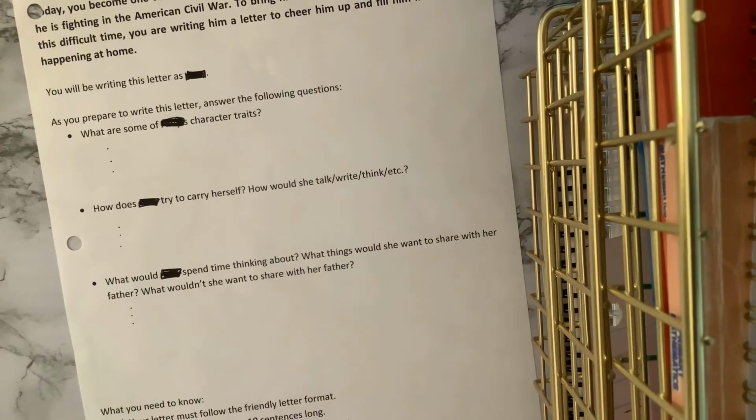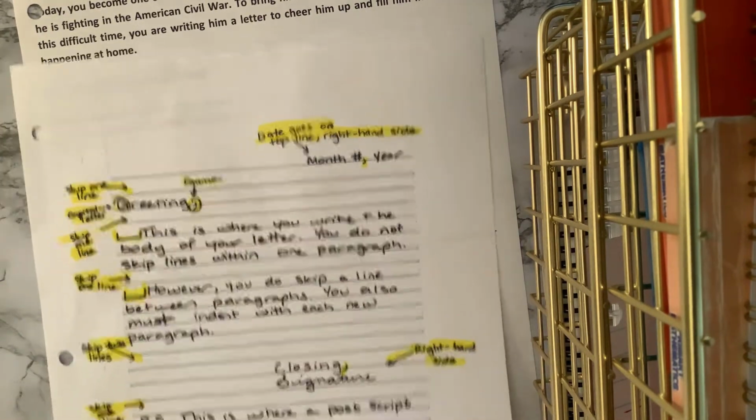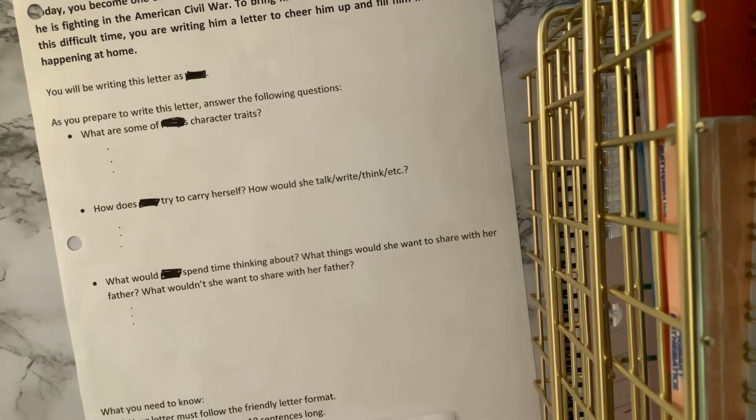So some things that you'll want to remember. Your letter must follow the friendly letter format, referring to these notes, okay? Your letter must be at least 10 sentences long. There were some questions yesterday. Does the postscript count? Yeah, if it's a complete sentence, it does. It counts as one of the 10 sentences, but you have to have at least 10 sentences total.